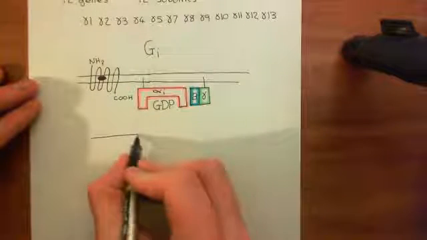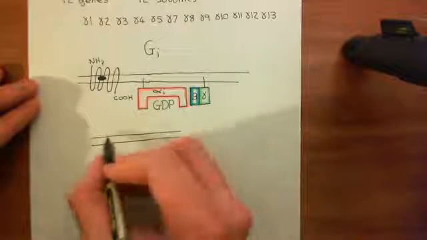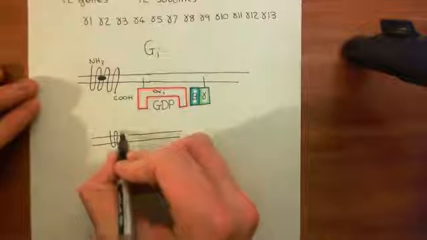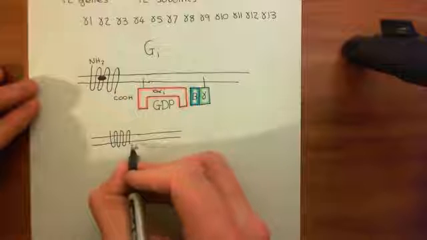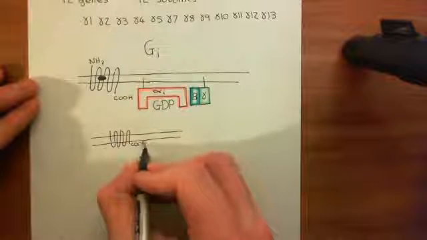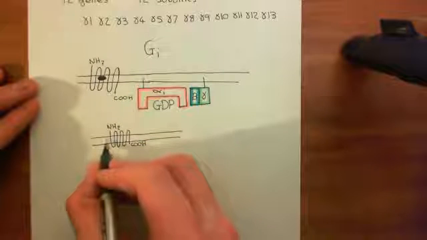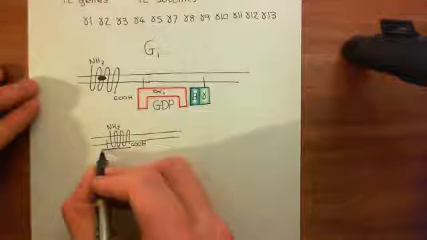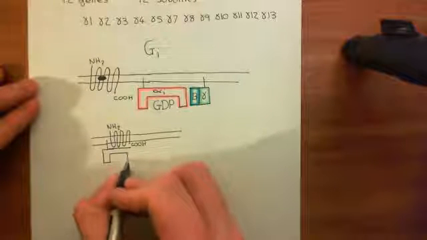So let's try our best to draw this. Okay, so basically we've got our G protein coupled receptor here with its 7 membrane spanning alpha helices. Okay, and I'll try and squash the carboxylic acid tail there and the amino terminus here. And basically now what's happened is this alpha subunit has bound to the G protein coupled receptor here.